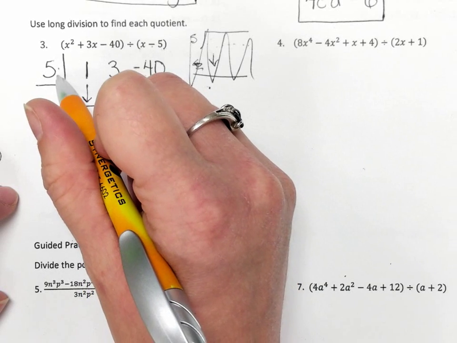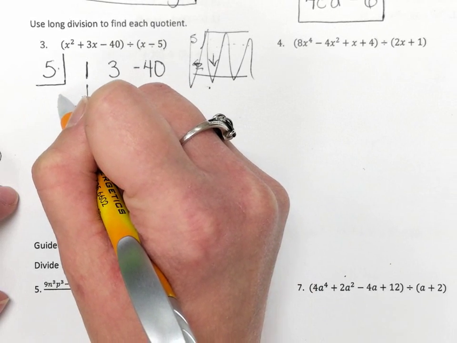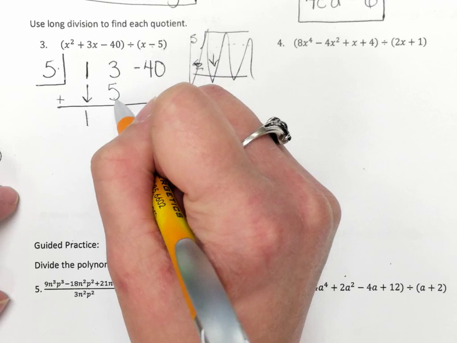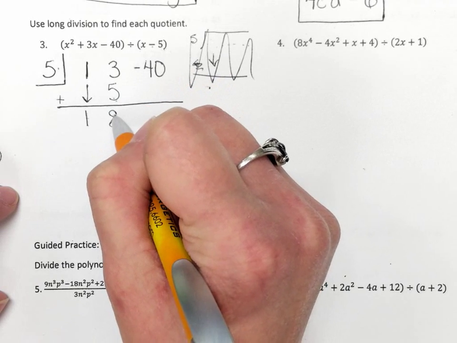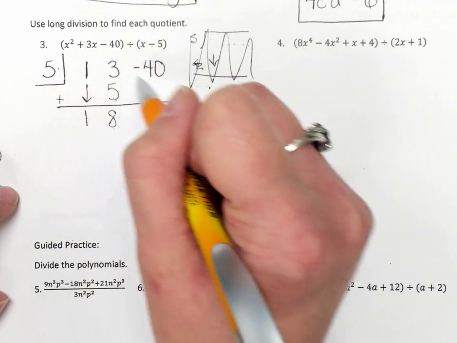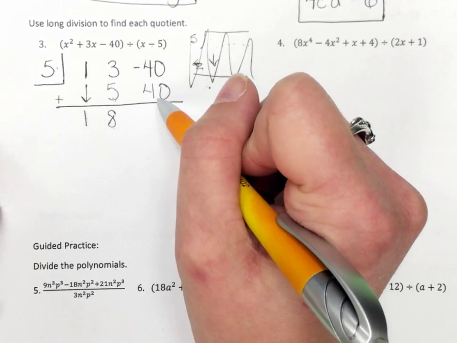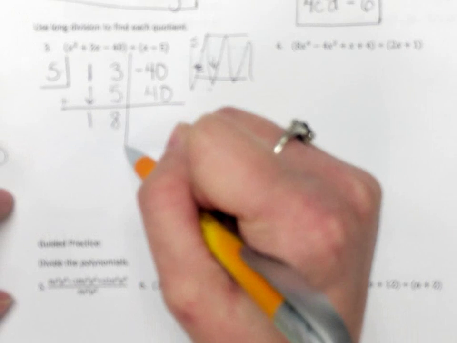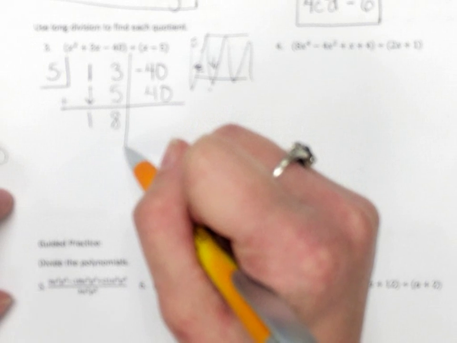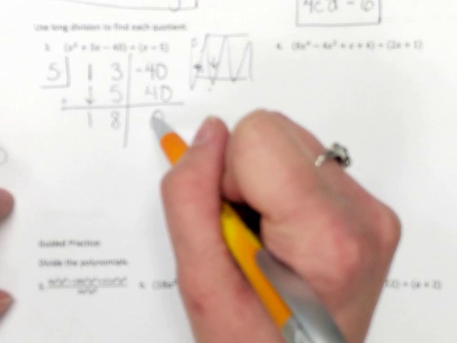What's 1 times 5? 5. All right, then we're going to add them. What's 3 plus 5? 8. Then I still multiply. 5 times 8 is 40. And every single time on this back one, you draw this line like this to kind of separate them. Because this one's an easy one. This one, like Matthew says, cancels out. Negative 40 plus 40 is 0.